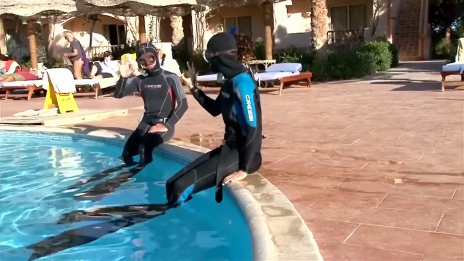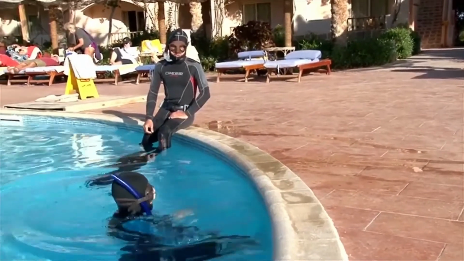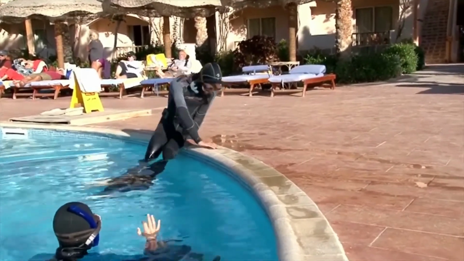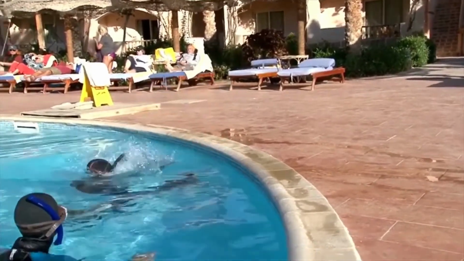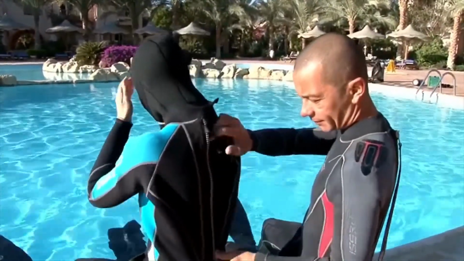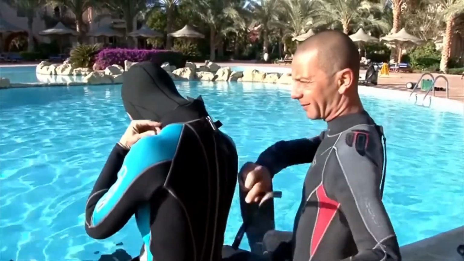If the temperature of the water allows, that is when it exceeds 25 degrees Celsius, you may also choose to use a one-piece wetsuit. The one-piece wetsuit is particularly suitable for freediving training in a pool. The most important feature to consider when buying a wetsuit for freediving is how well it fits.